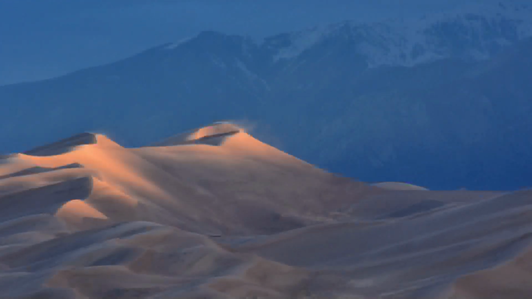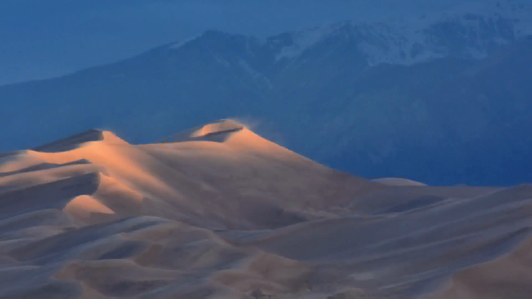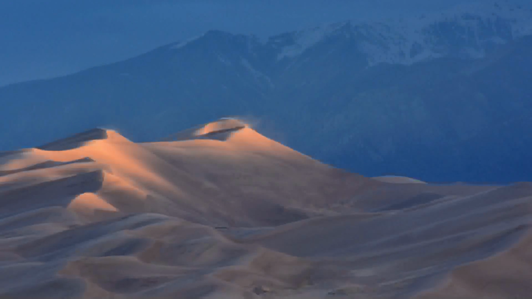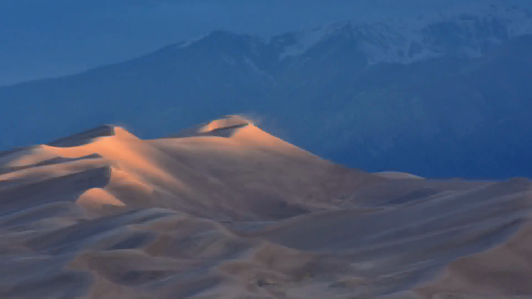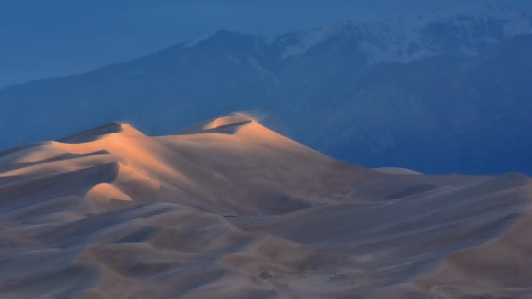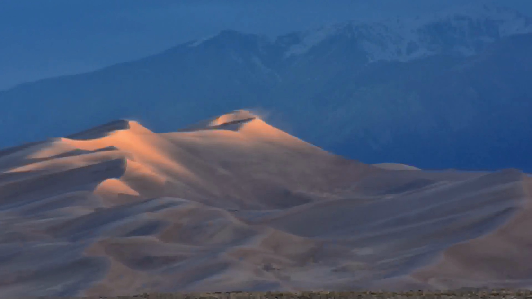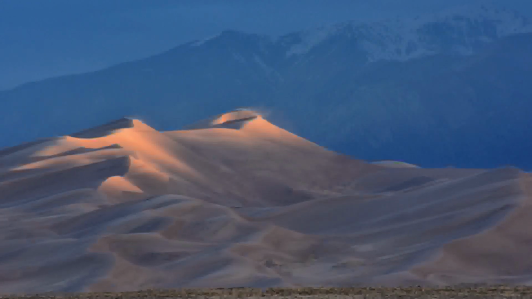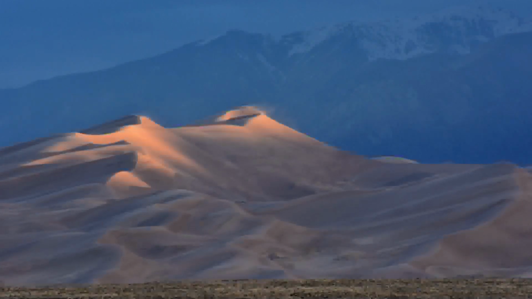Here we're talking about contrast. We have contrast of light and dark. The peaks in the background are allowed to go pretty much hazy, and the exposure was set for the largest dune in the foreground, and I waited for a wind to be blowing some of the sand off the top. So it tells the story of how the dunes are constantly shifting and changing.